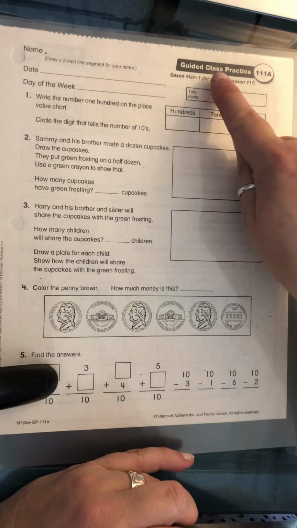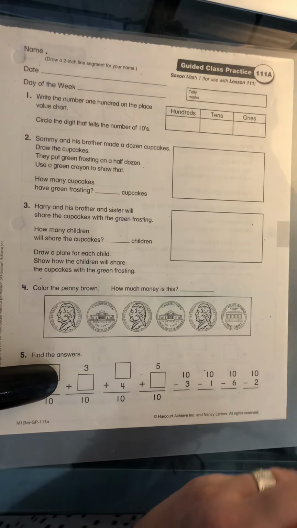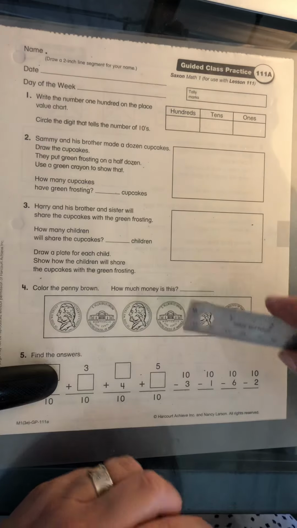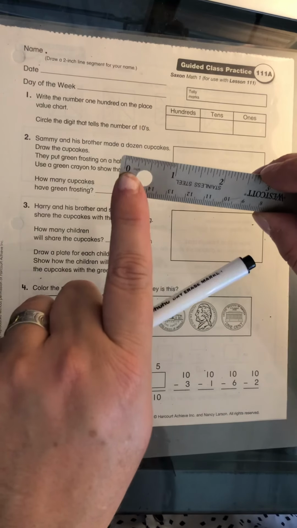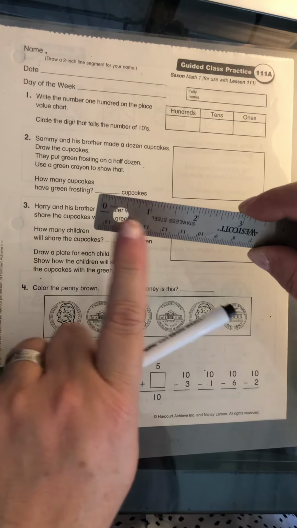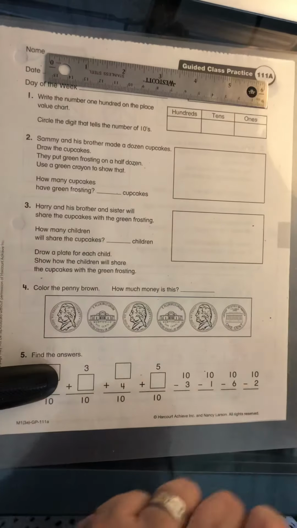Today we're going to work on our math sheet. It's called Guided Class Practice 111A. It asks us to draw a 2-inch line segment for your name. You're going to go to the side on your ruler that has the inches, and it's 2 inches. So we're going to draw that.